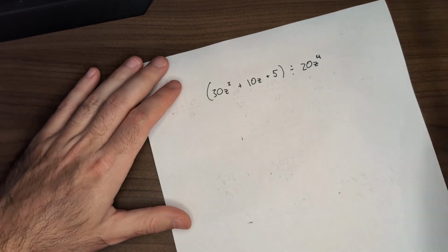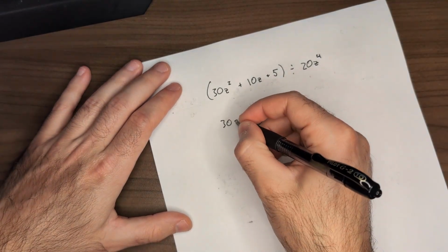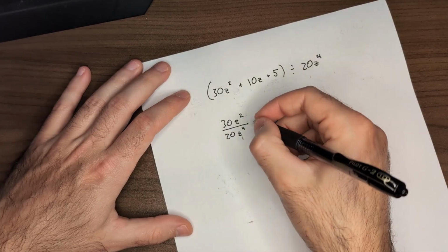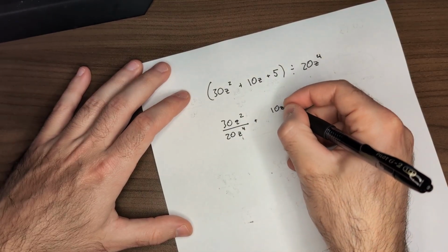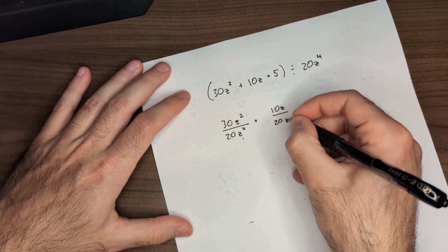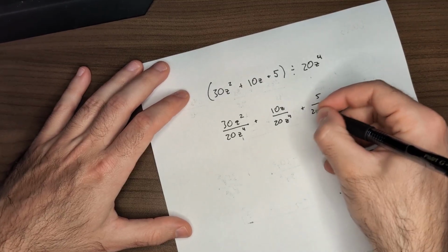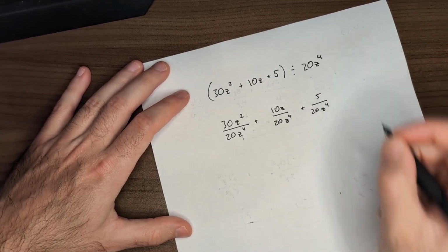Okay, so what would this look like? We've got 30 z to the power 2 divided by 20 z to the power 4, plus 10 z divided by 20 z to the power 4, plus 5 over 20 z to the power 4.